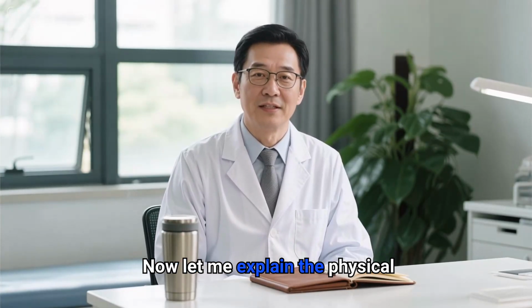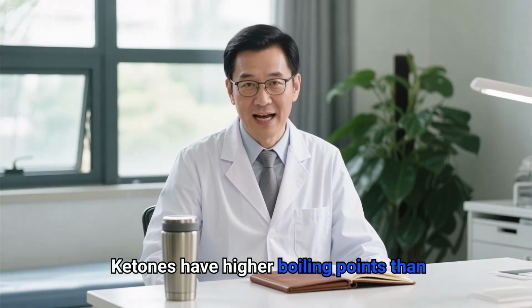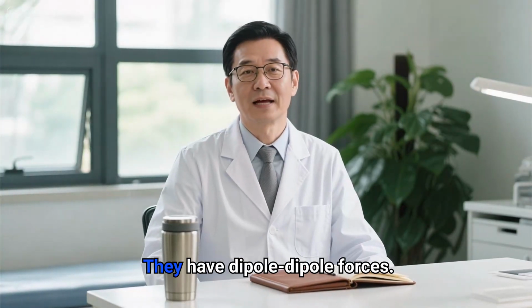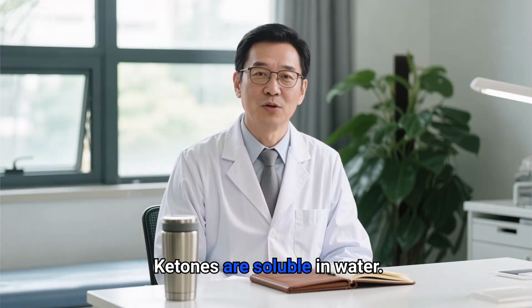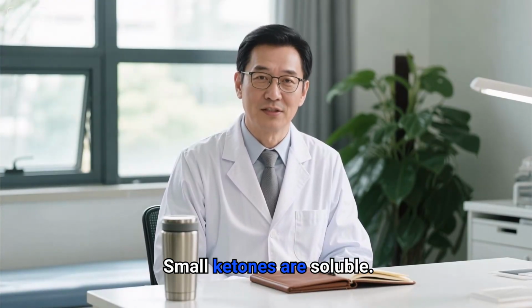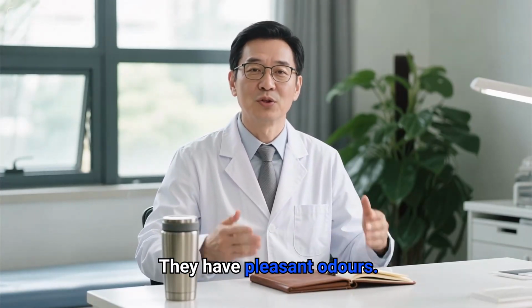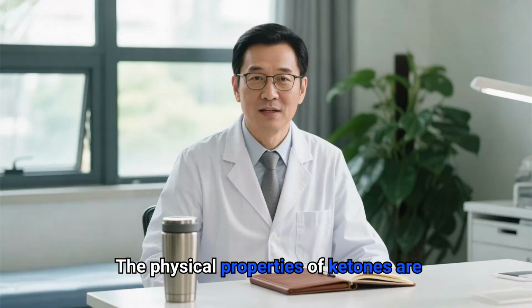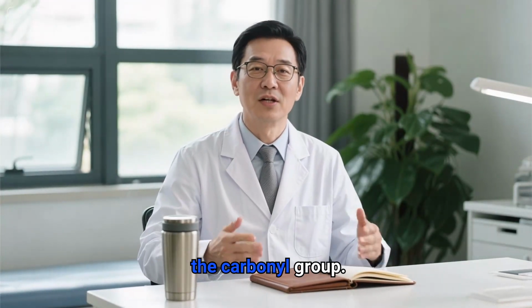Now, let me explain the physical properties of ketones. Ketones have higher boiling points than alkanes, but lower than alcohols. They do not have hydrogen bonding. They have dipole-dipole forces. The boiling points increase with molecular size. Ketones are soluble in water. Small ketones are soluble. Larger ketones are less soluble. They have pleasant odors. Propanone is a liquid. The physical properties of ketones are similar to aldehydes. The main difference is the position of the carbonyl group.